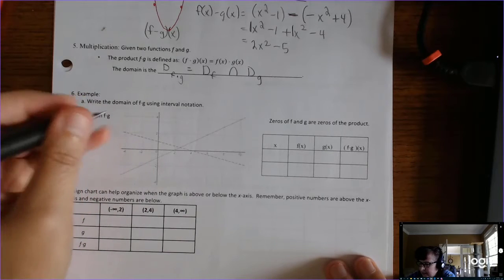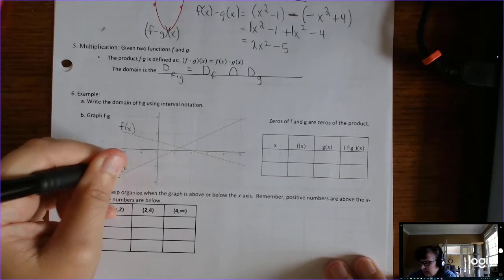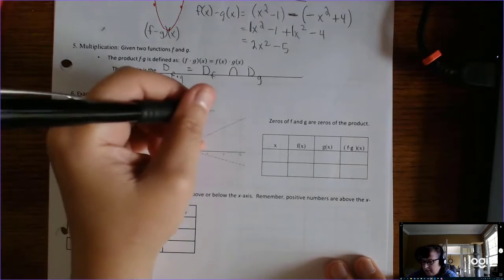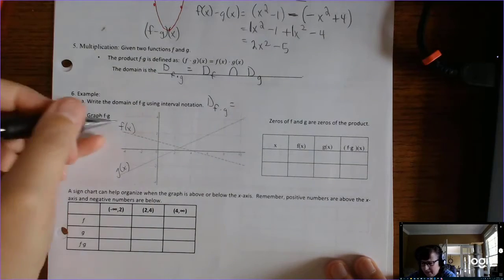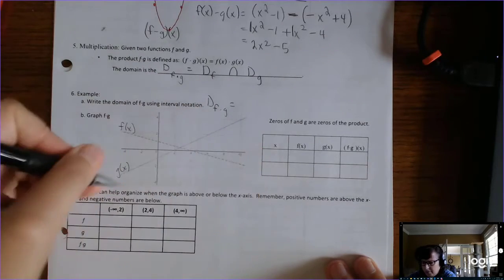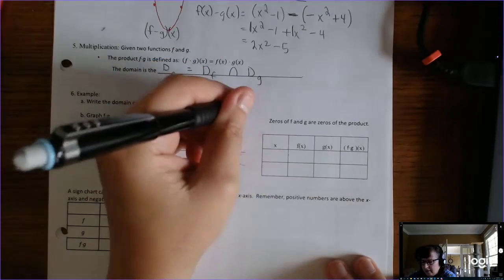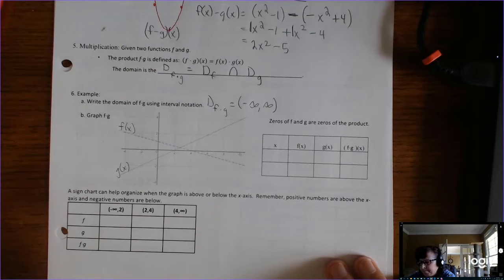So let's let this dashed line be f of x and this solid line be g of x. And the first thing we want to do is write the domain. Pretty easy domain, hopefully. This has domain all real numbers, that has domain all real numbers. There are no restrictions on the x coordinates, so the domain of f times g is negative infinity to infinity.